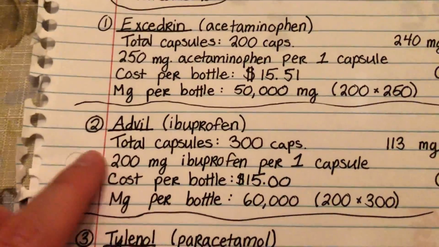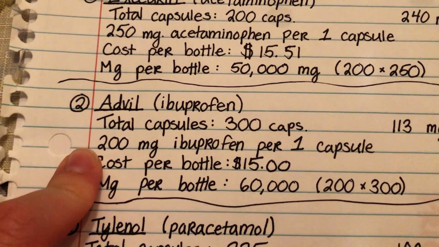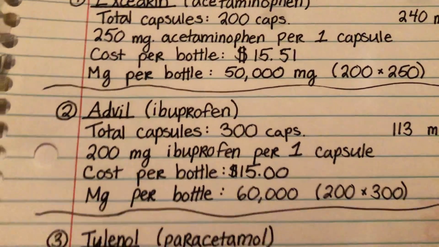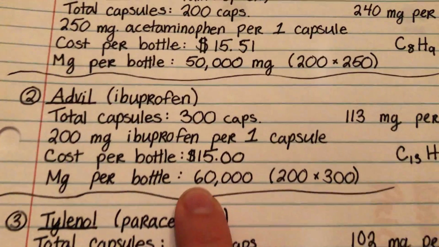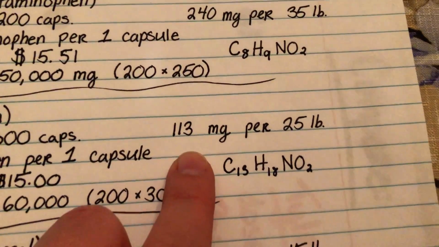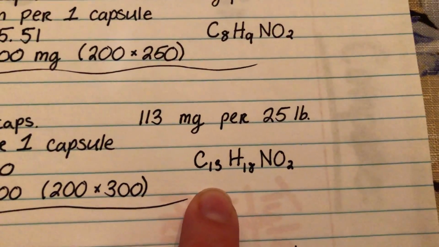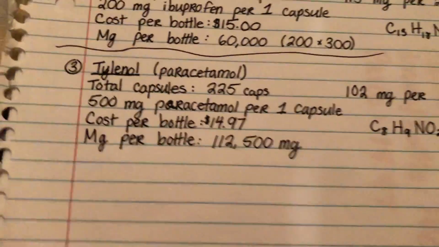Then we move on to Advil, which is ibuprofen. Total capsules, we have 300 capsules. There's 200 milligrams of ibuprofen per capsule. The cost is $15. Same thing: 200 times 300, we get 60,000 milligrams per bottle. And this was given, 113 milligrams per 25 pounds, and the chemical compound is C13H18NO2.